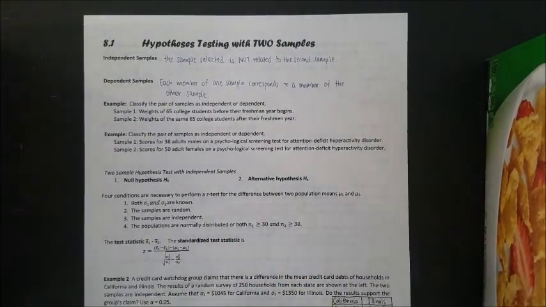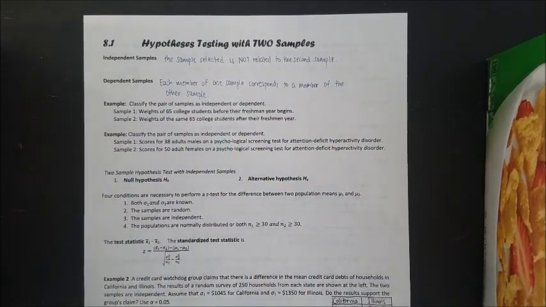And so the dependent samples is basically the opposite. In dependent samples, each member of one sample corresponds to a member of the other sample. And the easiest way to explain that is through example. So in this first one, it says classify the pair of examples as independent or dependent.